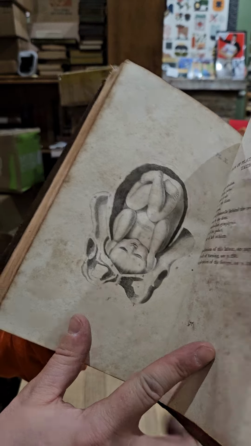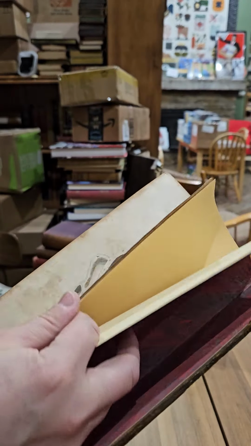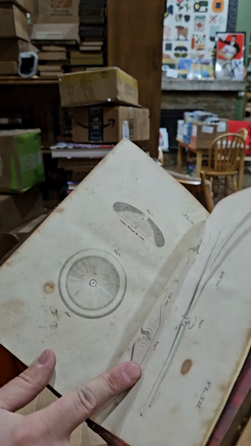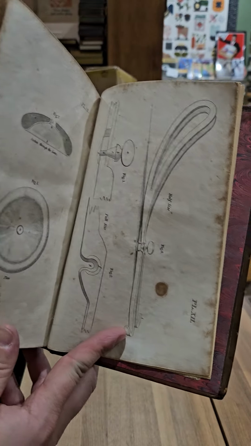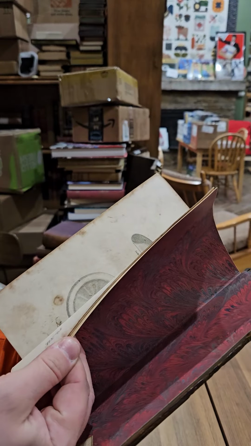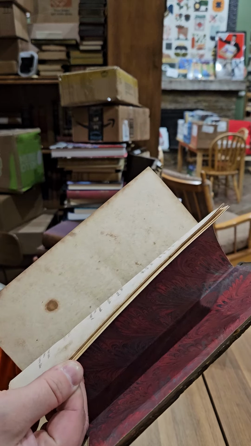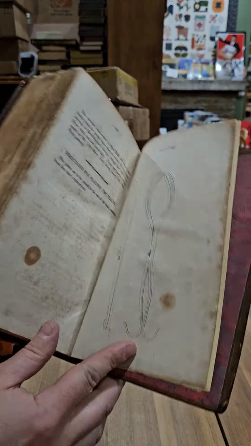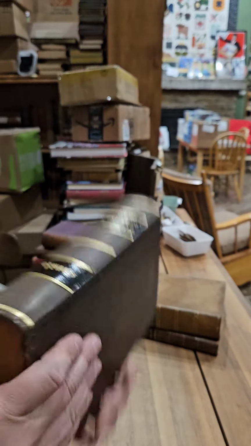Pretty interesting to have a midwifery book from almost 200 years ago. Some of the tools they used back then, probably halfway similar to stuff today. Sure, they've been refined a little bit over the years, but very nice.